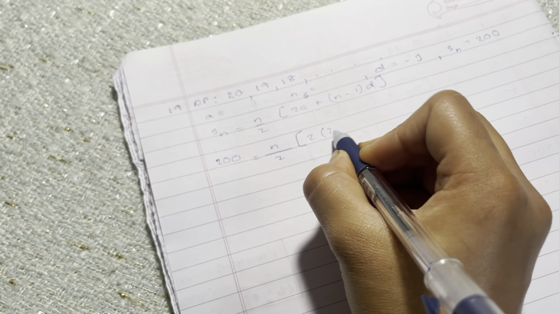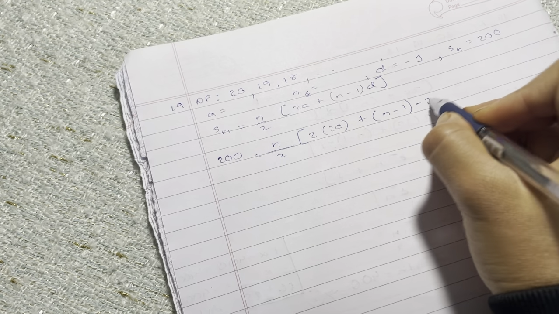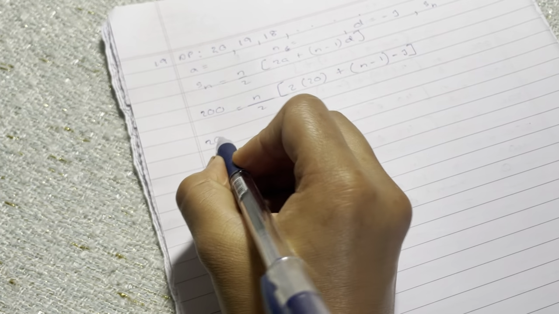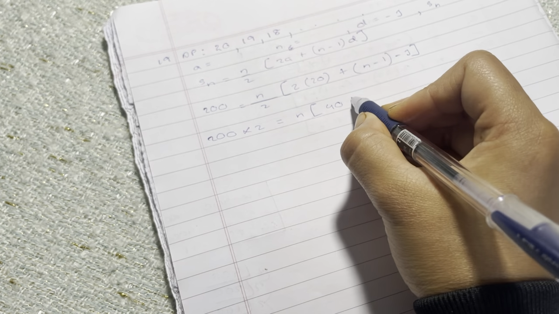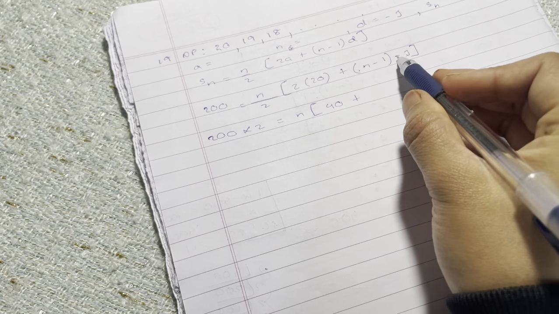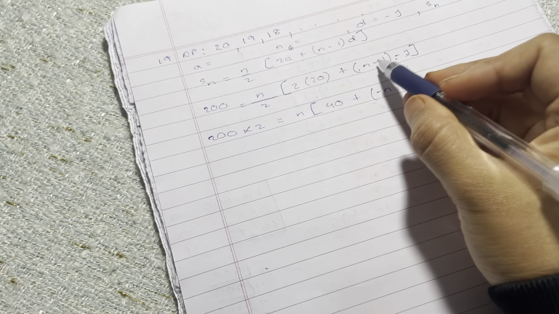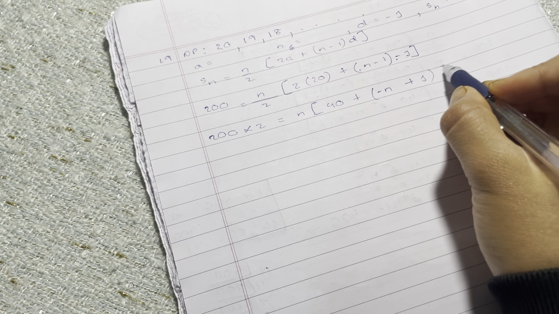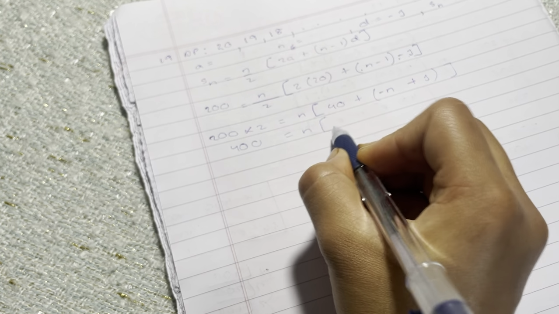20 plus (n minus 1) into d, where d is minus 1. Now multiply this by n divided by 2 equals 400. So n by 2 into 40 plus n into minus 1 minus n, that is 40 plus minus n plus 1, equals 400.